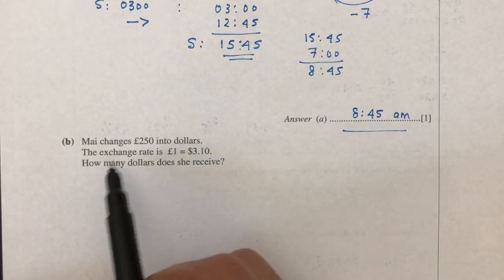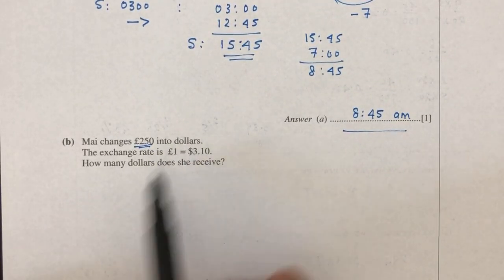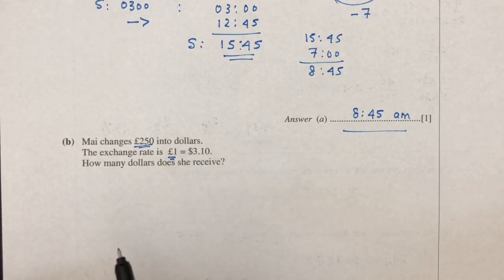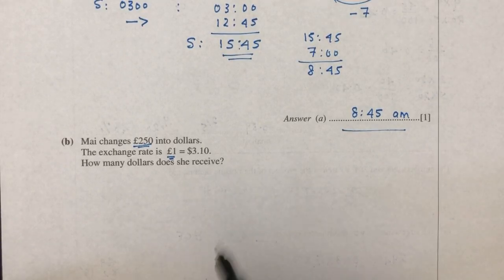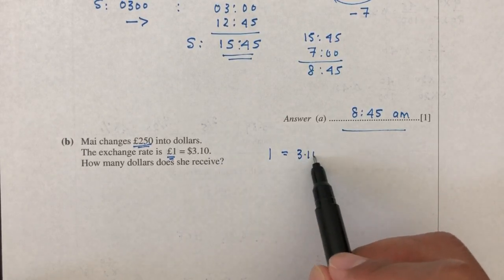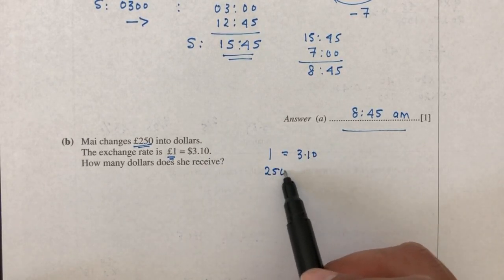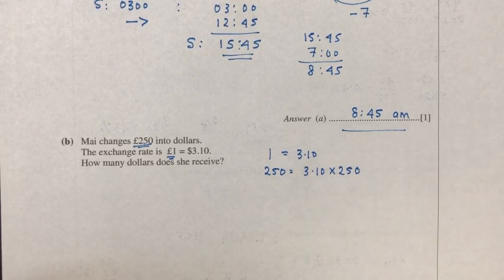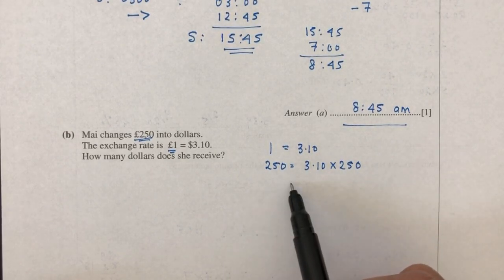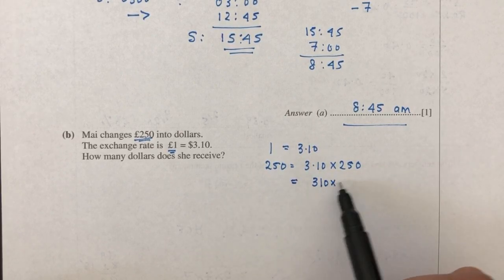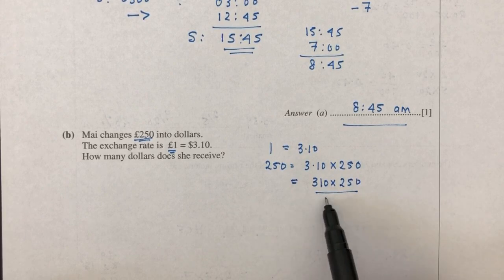Now for part B, Mary changes 250 pounds into dollars. The exchange rate of £1 is 3 dollars and 10 cents. So how many dollars did she receive? So we have to use this. We say 1 is equal to 310, so 250 is equal to 310 times 250. To simplify, we can write this again as 310 times 250 divided by 100.